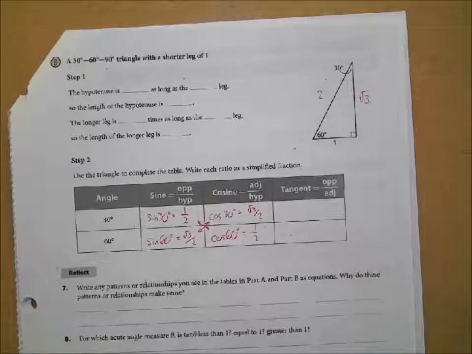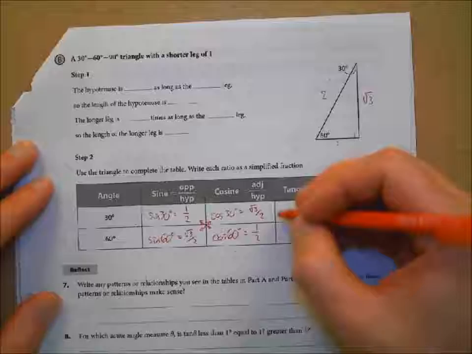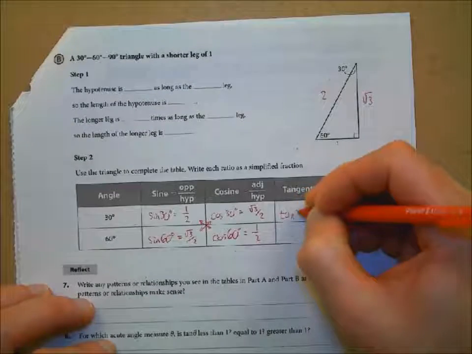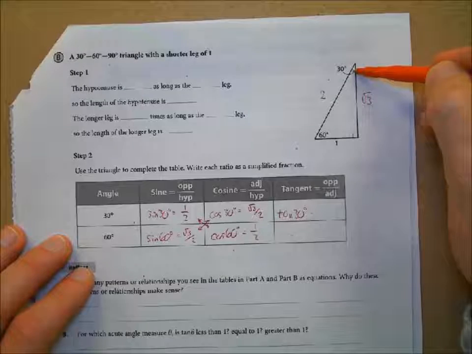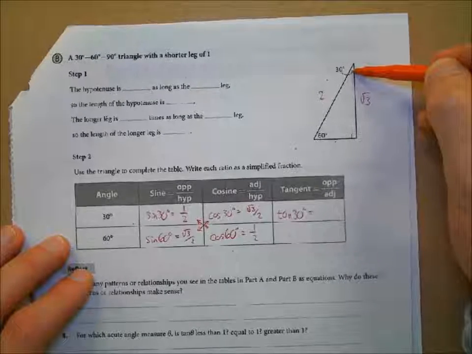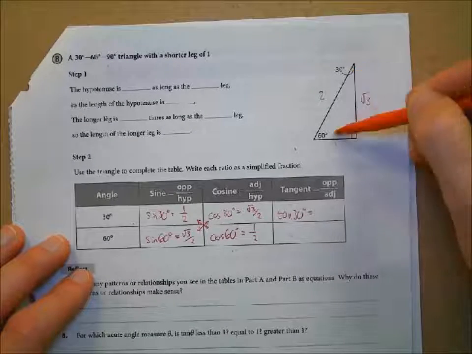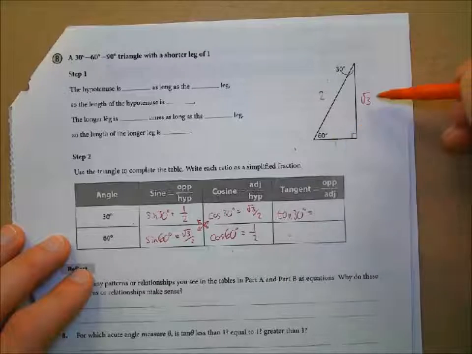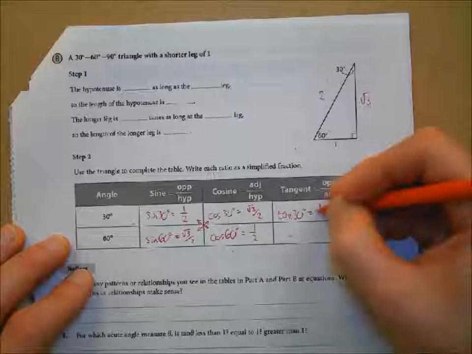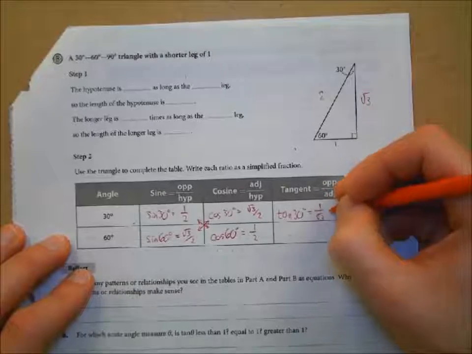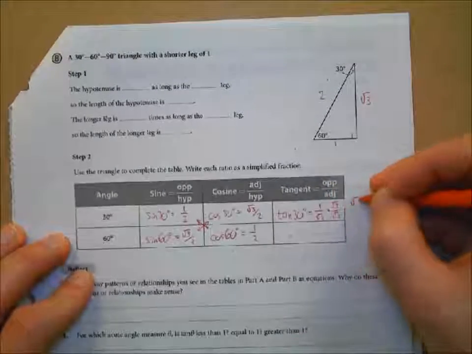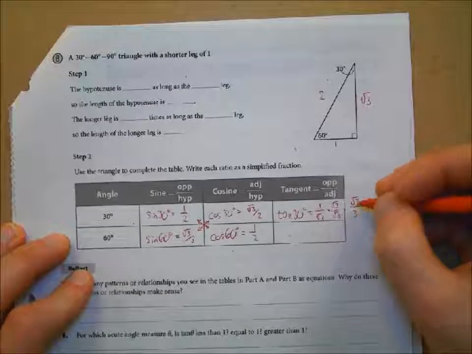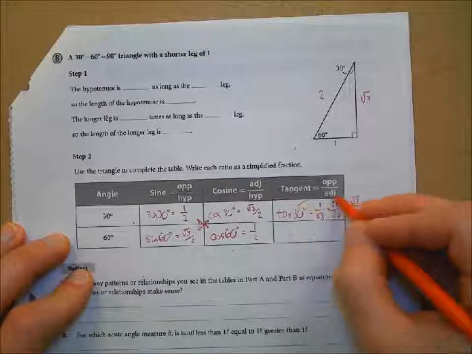Let's talk about tangent. Tangent of 30 degrees is equal to, here's 30, right? Tangent is opposite over adjacent. What's the leg opposite the 30 degree angle there? 1 over the adjacent leg, root 3. So we have 1 over the square root of 3, or if we rationalize it, I'll multiply by root 3 over root 3, we get root 3 over 3 in the end there. So the tangent of 30 degrees is root 3 over 3.